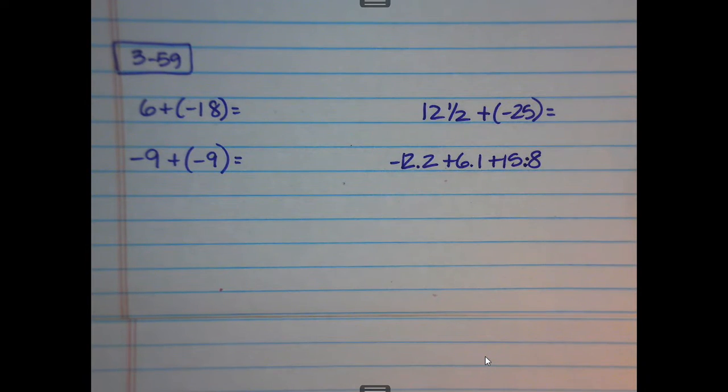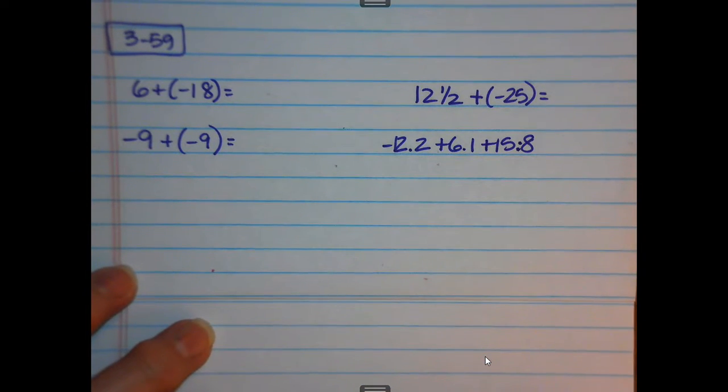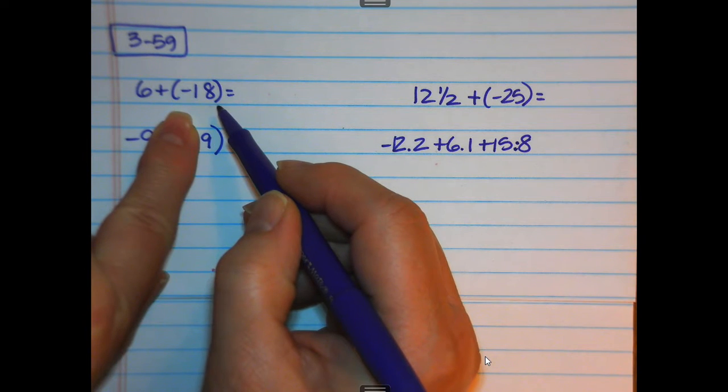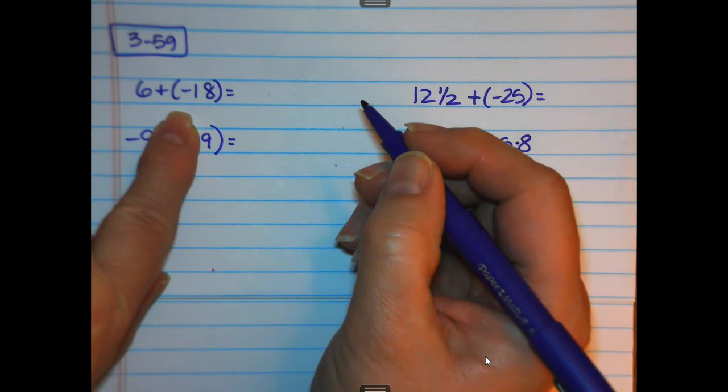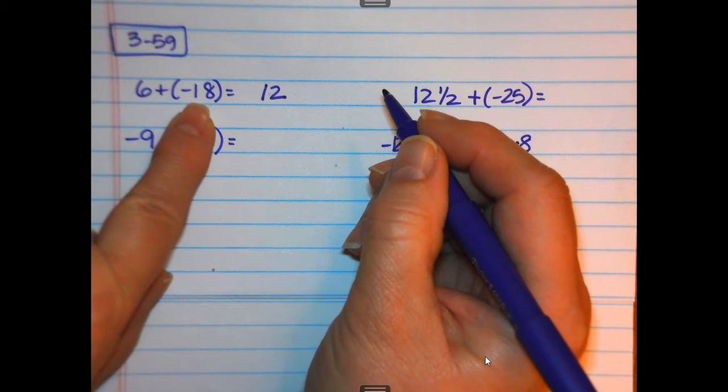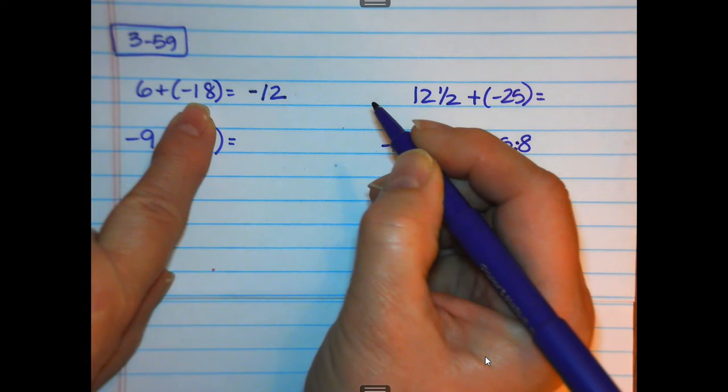All right, let's take some time and review for accuracy, precision, and understanding the problems you were assigned to do yesterday or last time that we were together. The first set of problems is directions were to simplify each expression without using a calculator. And for the first problem here, I know that if I subtract these two, there's a difference of 12. And there's more negative than positive, so the answer would be negative 12.